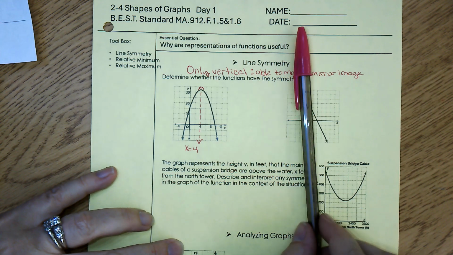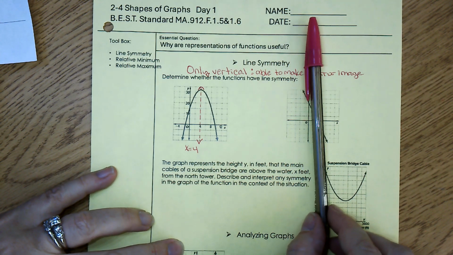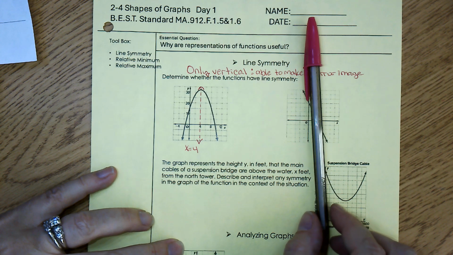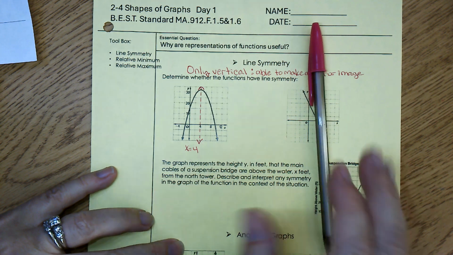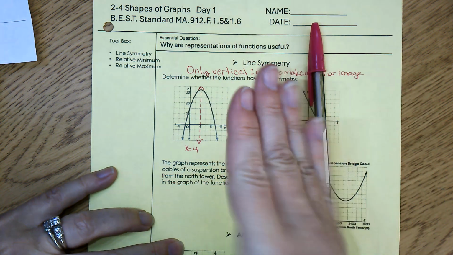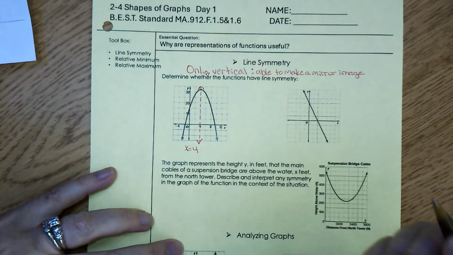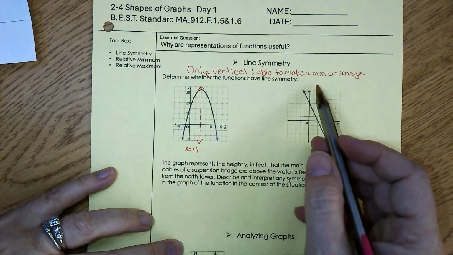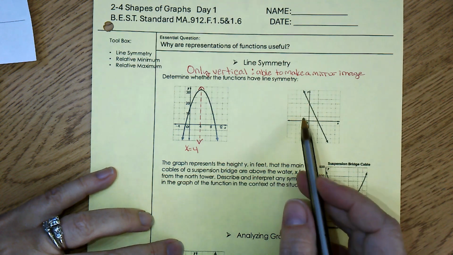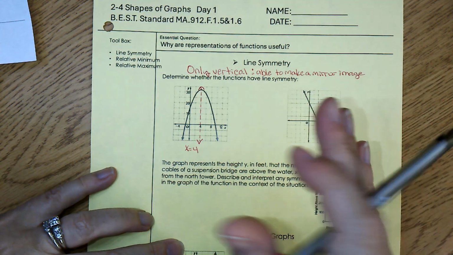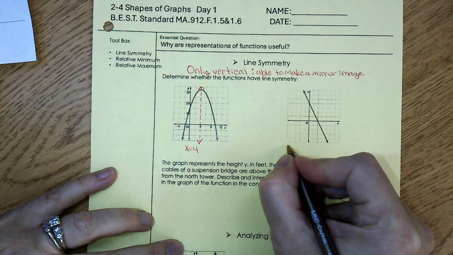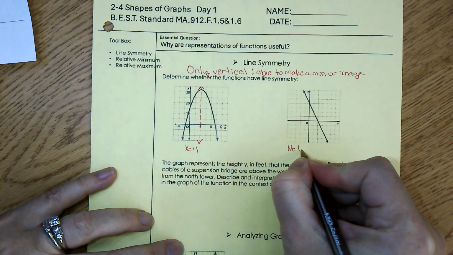Now this one over here is a slanted line. Nowhere along the slanted line could you put a vertical line of symmetry and make the left side mirror the right. It has to be a vertical line straight up and down, and there is no vertical line we can draw to make the left and right sides mirror each other. So this has no line of symmetry.